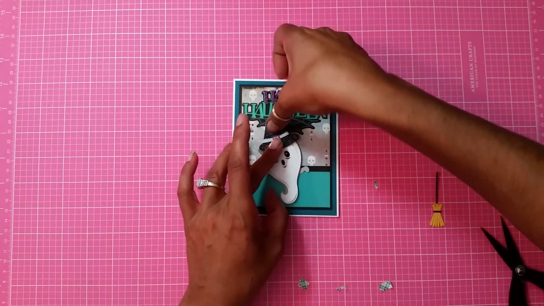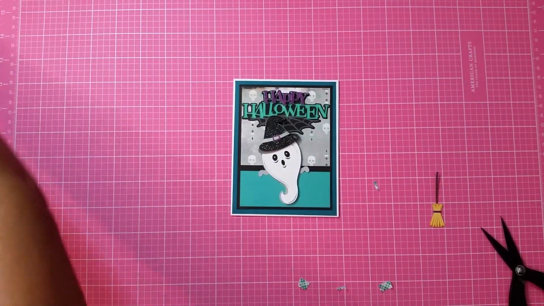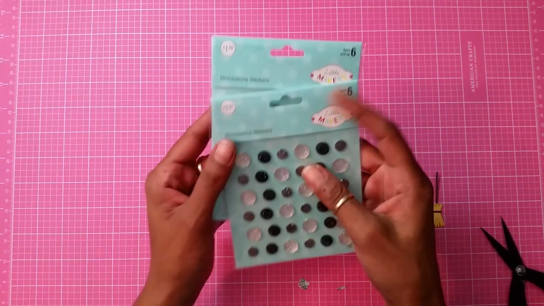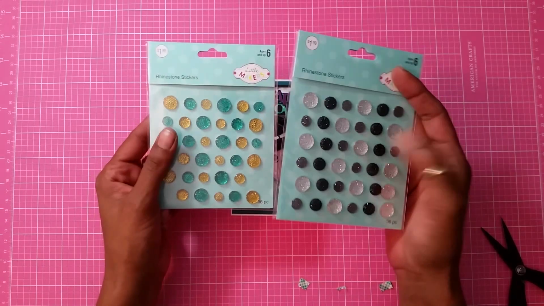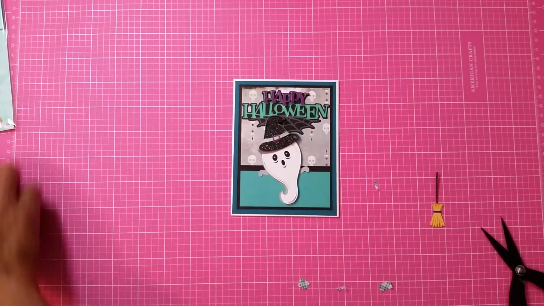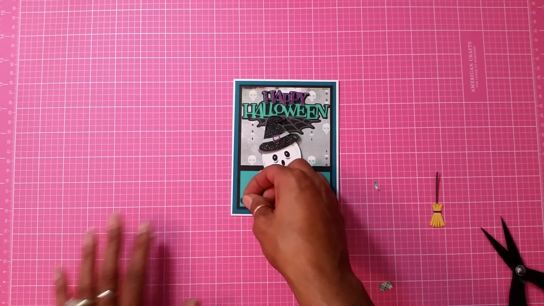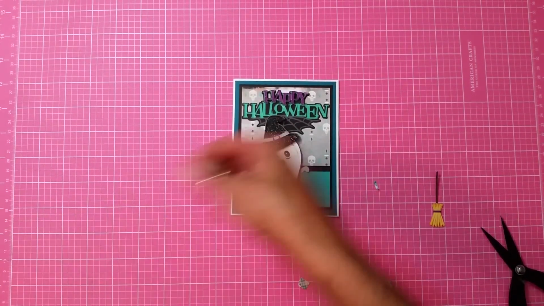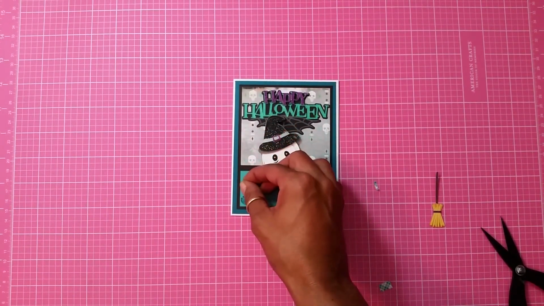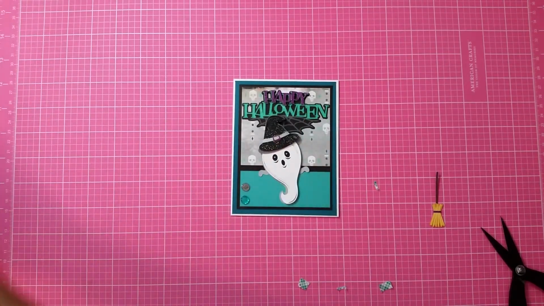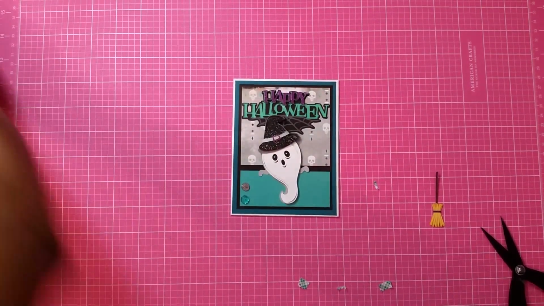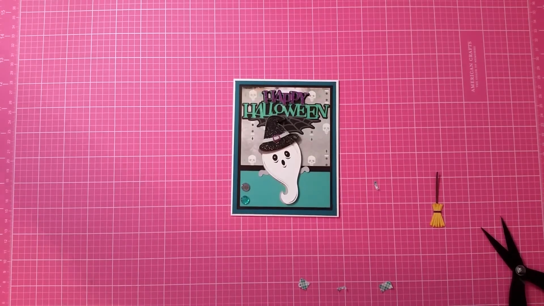I'm going to pop this right there. Then I have these rhinestones that I got from Michael's. And they're right here. And I kind of mixed up the colors. So I have my teal. I have my gray. And then I have one more teal.